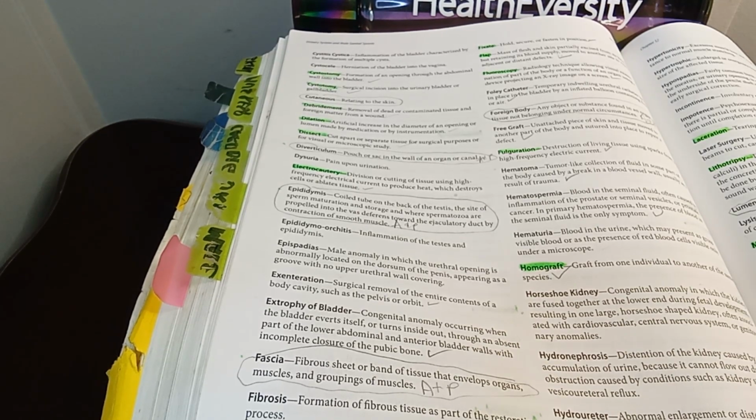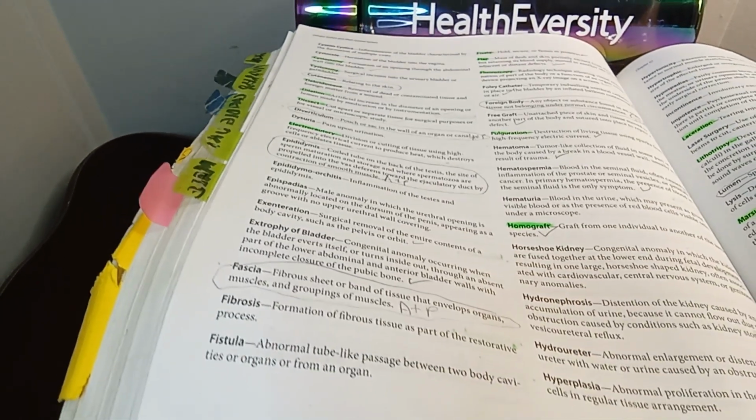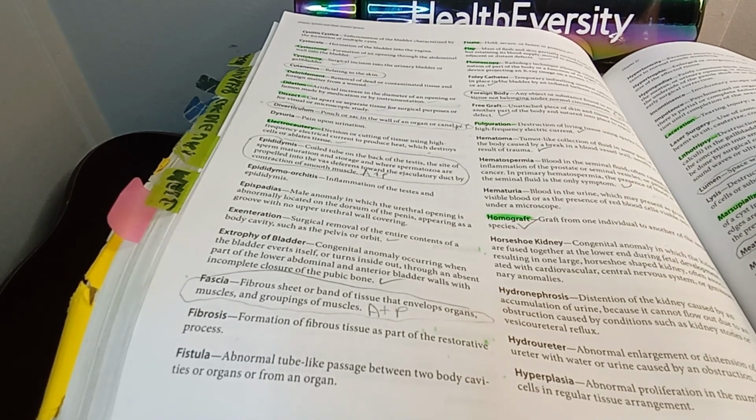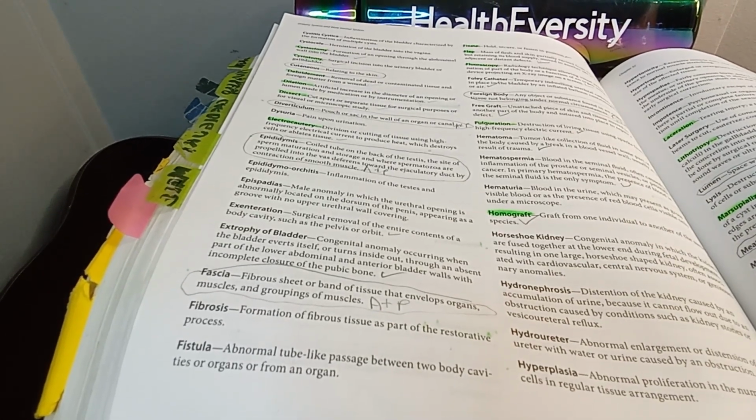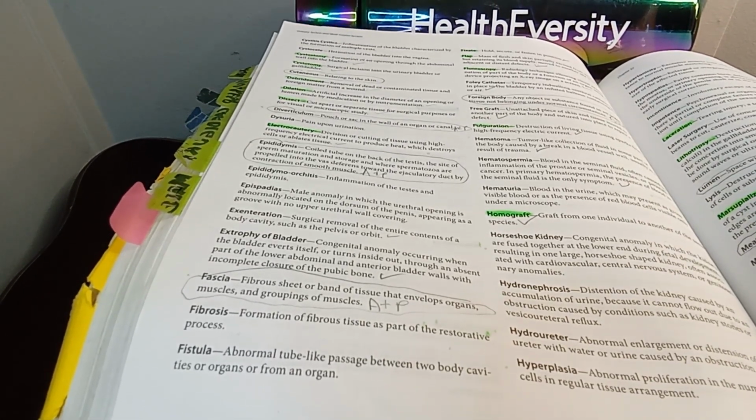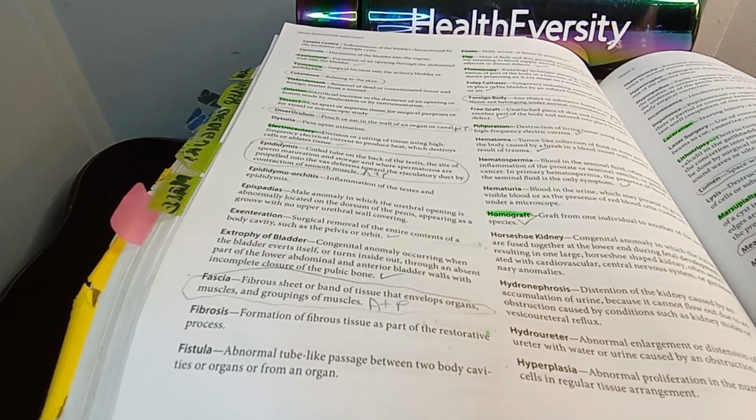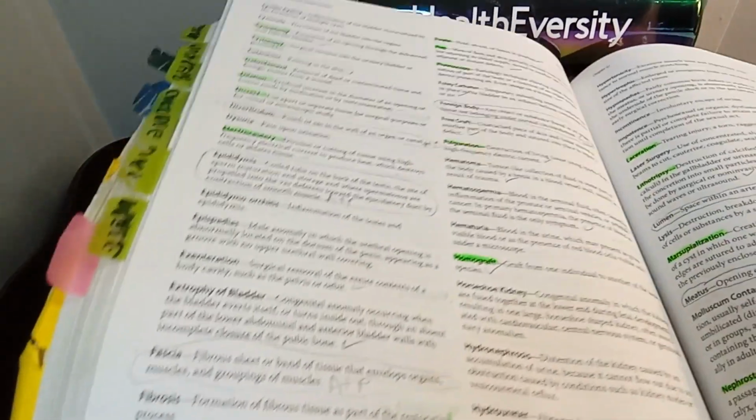So you'll see the term fascia, okay? Fistula, an abnormal tube-like passage between two body cavities or organs.